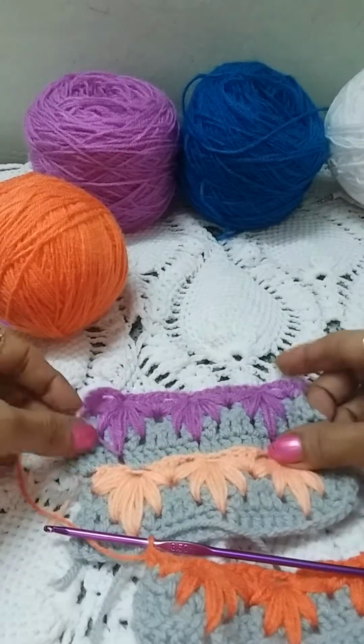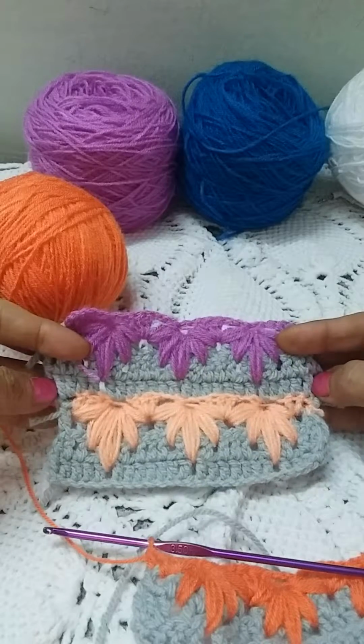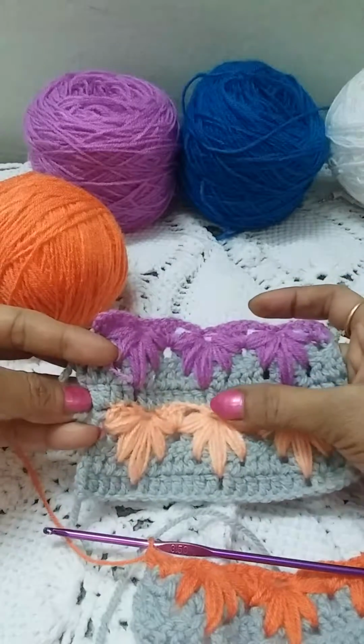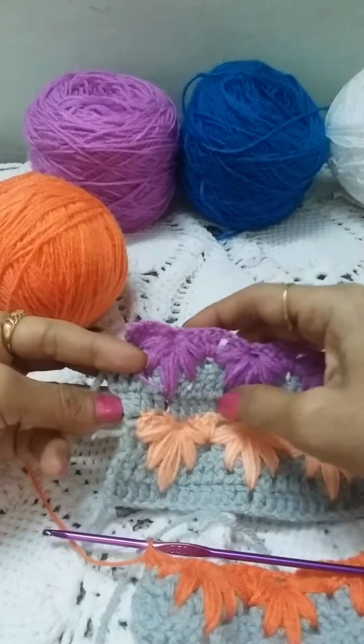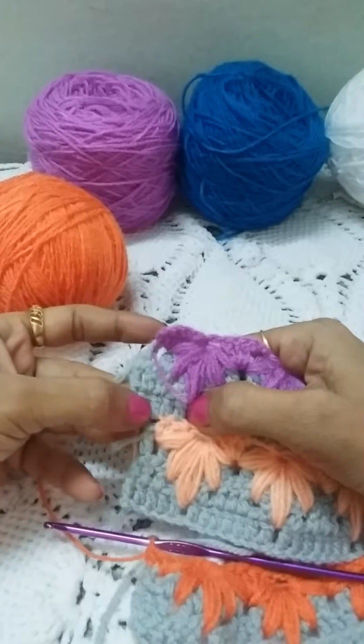Here I made again these 5 DCs window, then 7 DCs window, again 7 DC window, and this last 5 DC again.